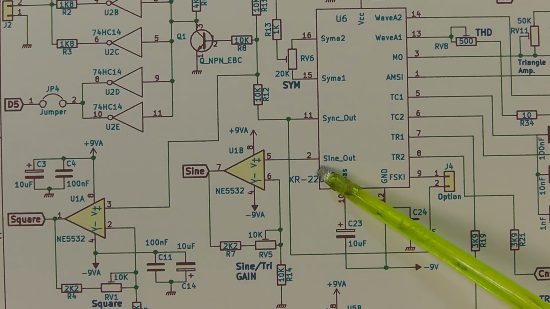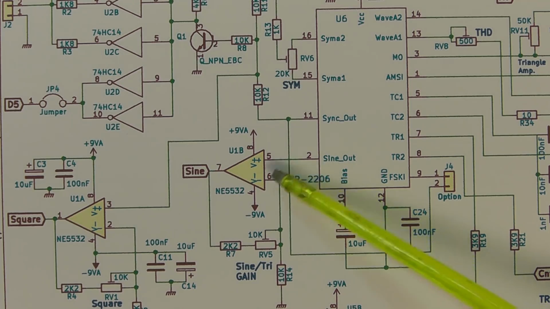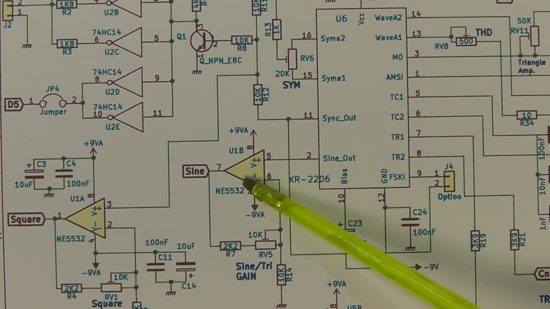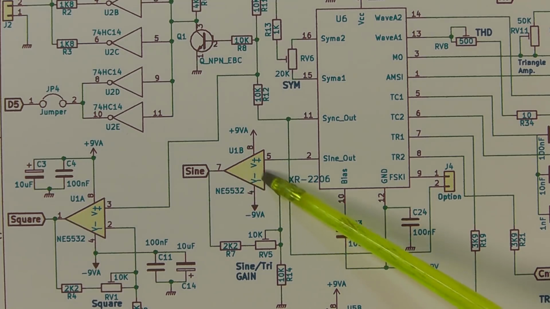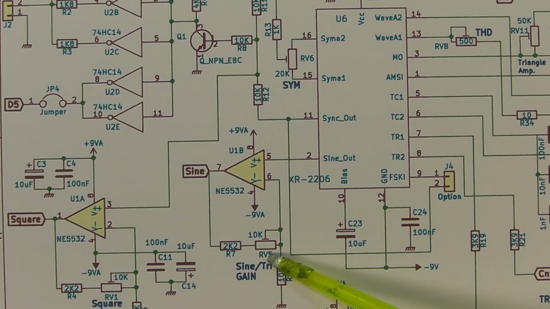So looking at pin 2, the output from pin 2 is then going through an amplifier. This is a non-inverting amplifier in this situation, where we have some degree of control in the gain of that with, in this case, RV5.